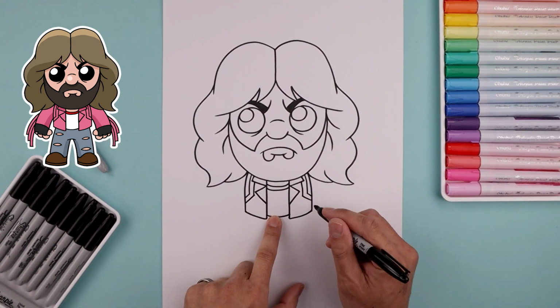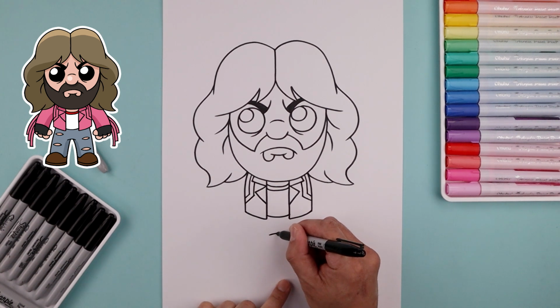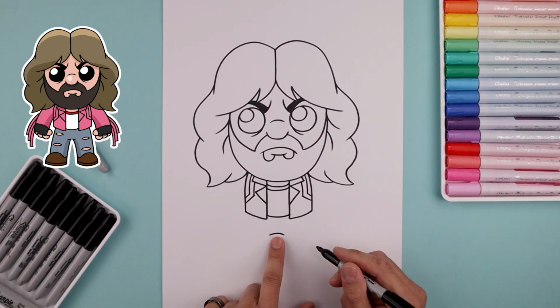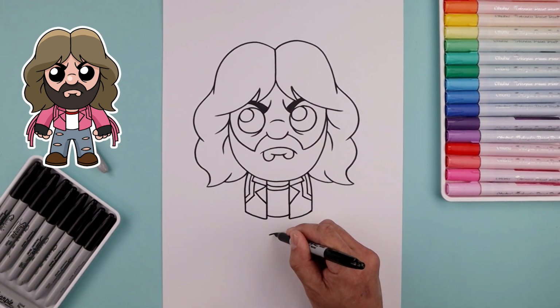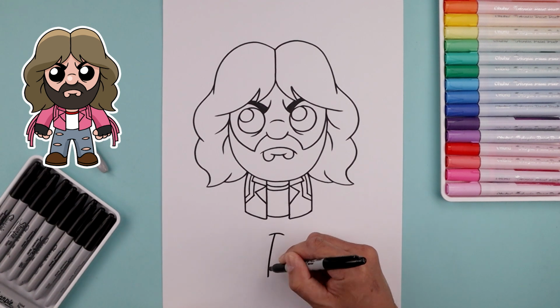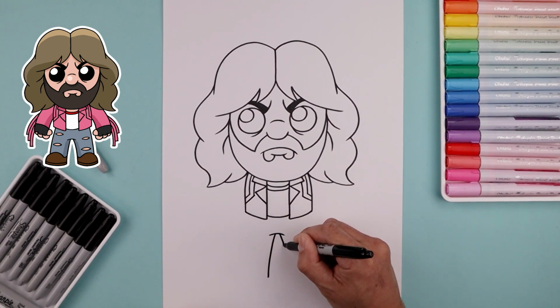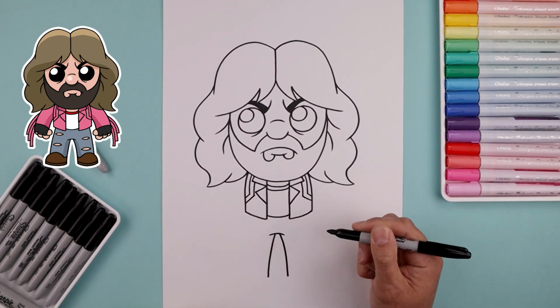Let's go back to the center. Step down, add a curve, going up and then down. And then leave a gap in the center. Go to the left side, we're going to bend the leg, going out and then down towards the left heel. Move over towards the right, go out and then down towards the right heel.